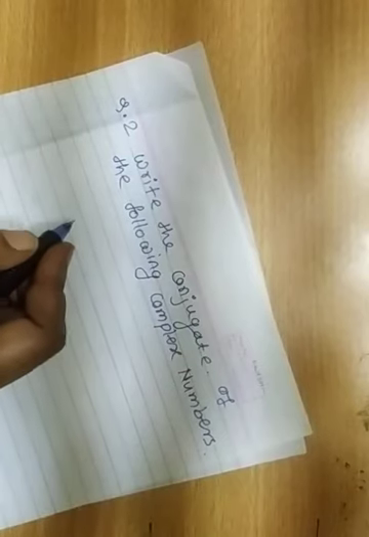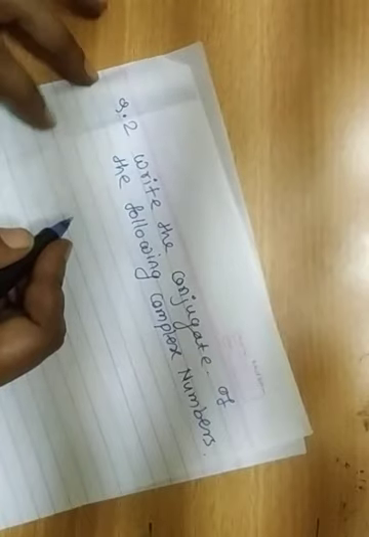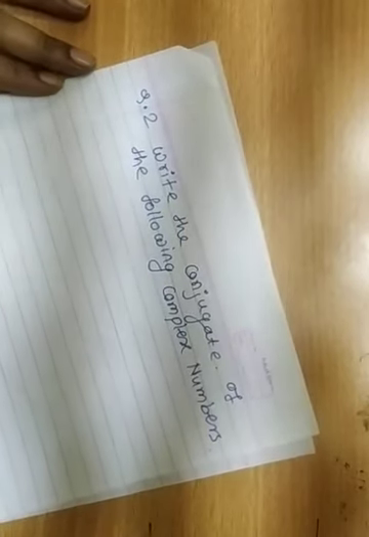I have already taken examples when I explained the conjugate of a complex number. Let us see here the question from the exercise.